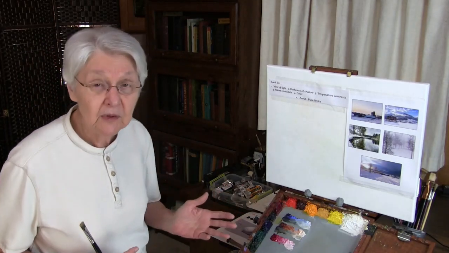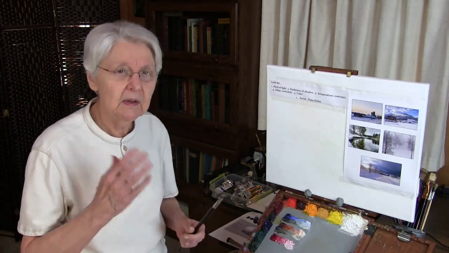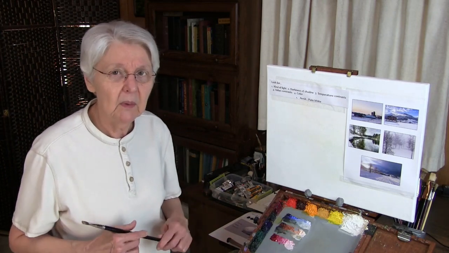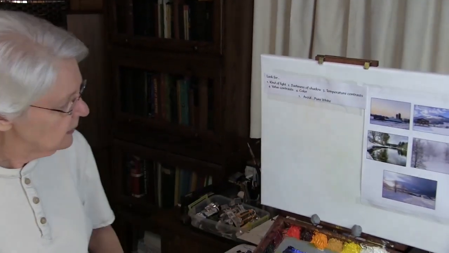Okay, the first thing is that there are many kinds of snow scenes. The snow scene is going to be different in different parts of the world, different parts of a single country. Like in the U.S., for example, a snow scene is going to be different in the flatlands than it would be, say, in the mountains. And so the first thing that you need to do is to pay attention to what's actually happening in the snow scene. Now, I've got several examples here of the kind of thing I'm talking about.